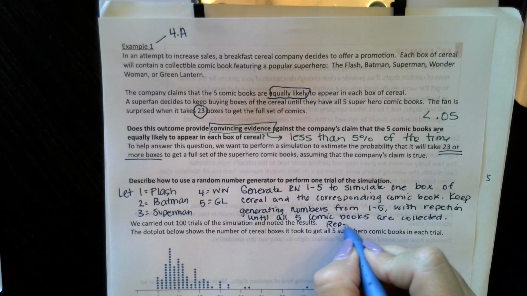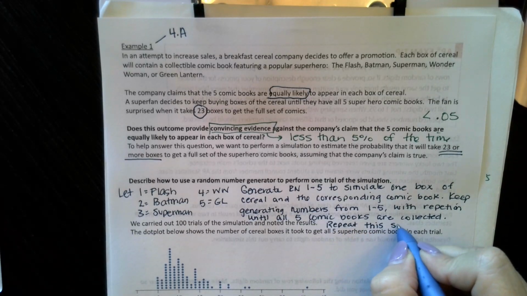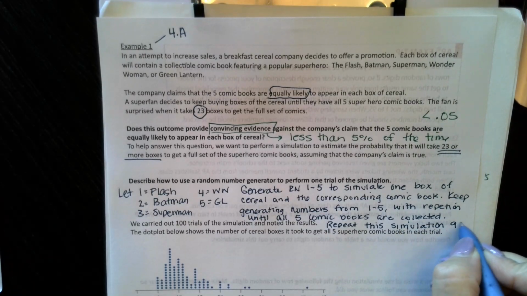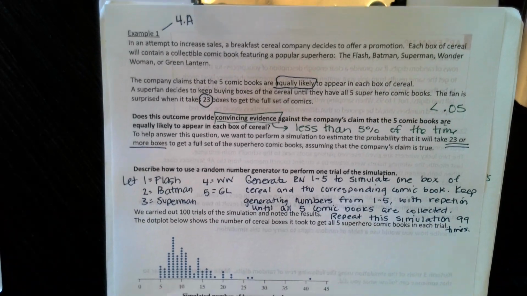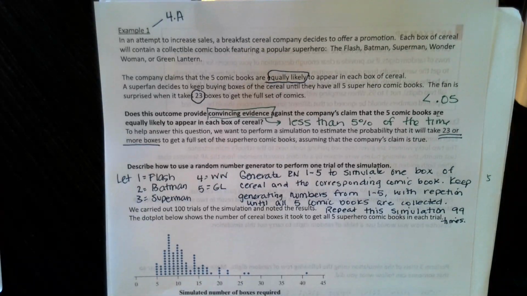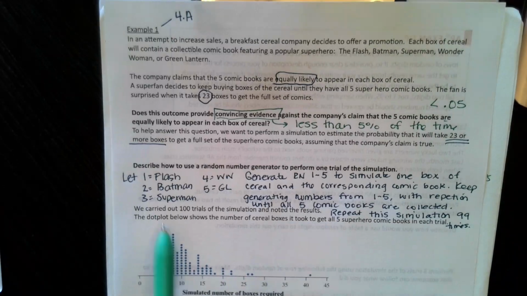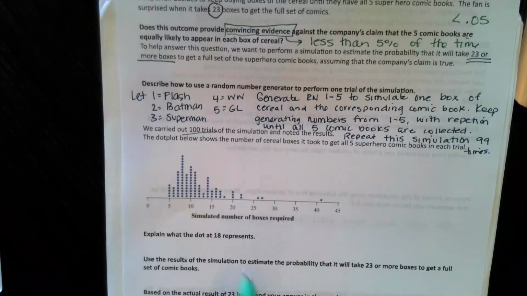Repeat this simulation 99 times. I had looked ahead to this where it says we carried out 100 trials. So that's why we would repeat this simulation 99 times. So we carried out 100 trials and we noted the results below. So here is what this looks like.